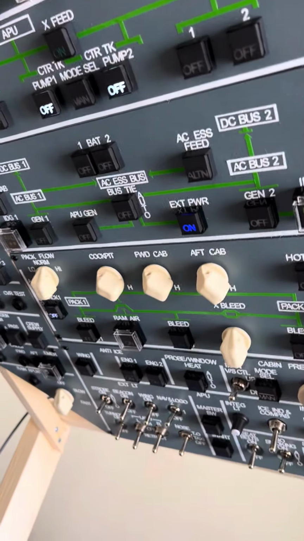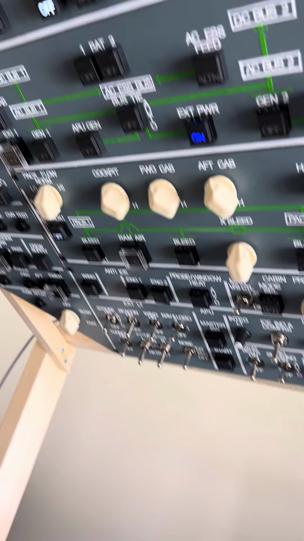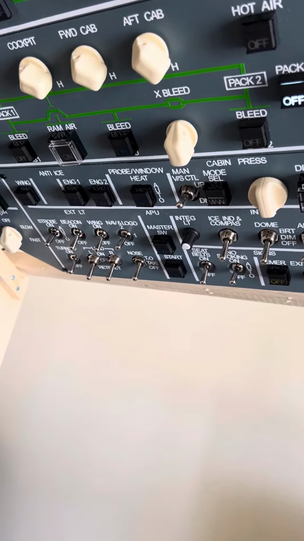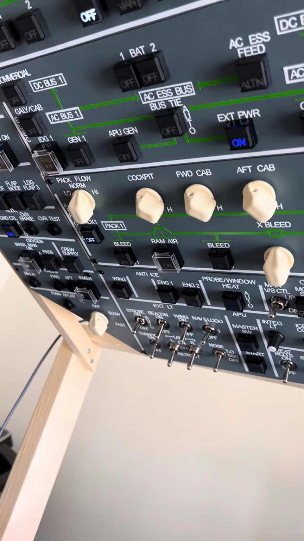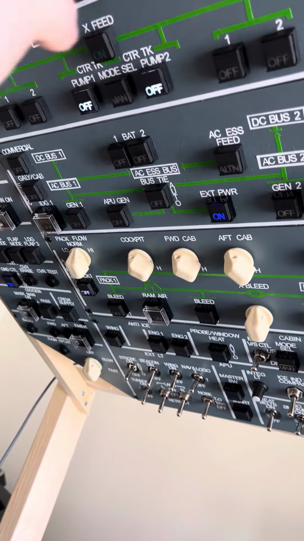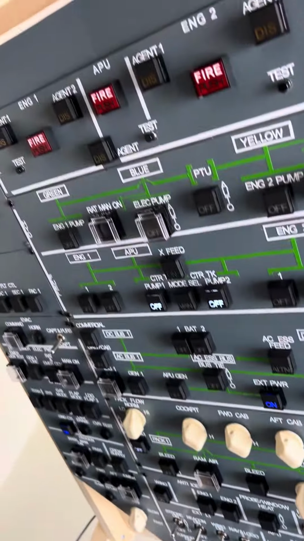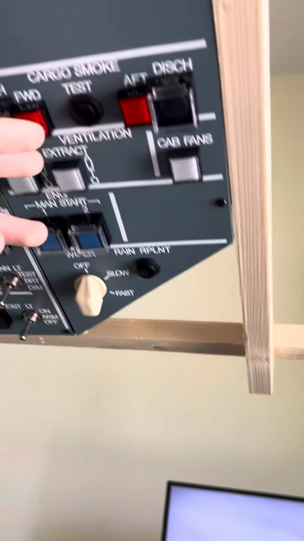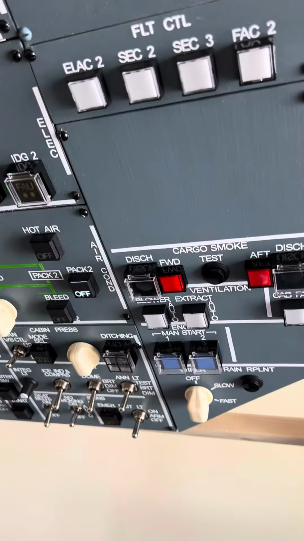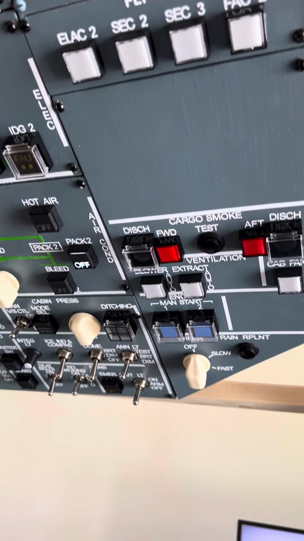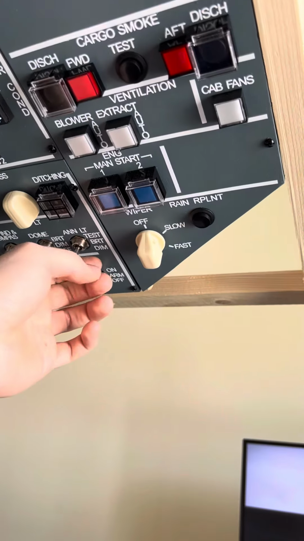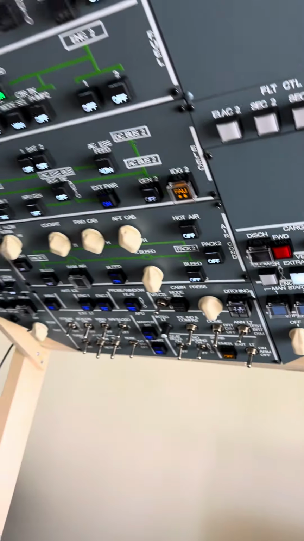What next? We do the fuel pumps. As we're in the state for refueling, we leave the centre tanks off, and we leave the seatbelt sign switched off. And then you could do the fire test, but I prefer to do it all at the very start. We then move up this panel. Nothing really to touch up here, so we just leave that as it is. You can do a lights test, so it should all work.